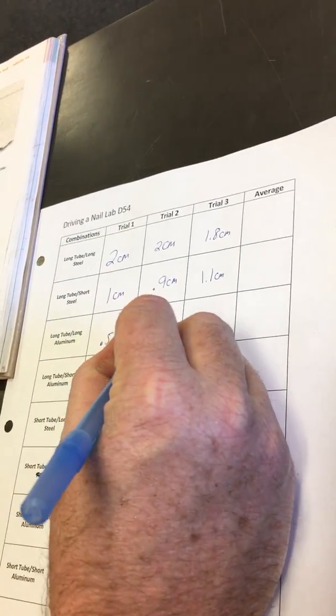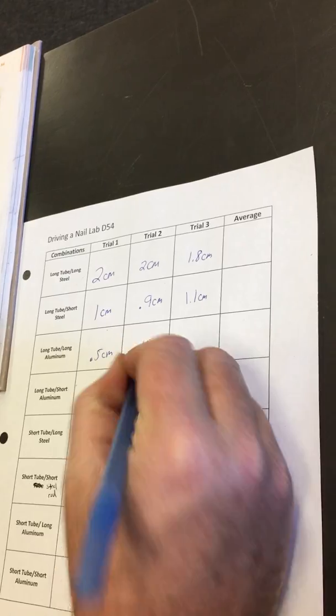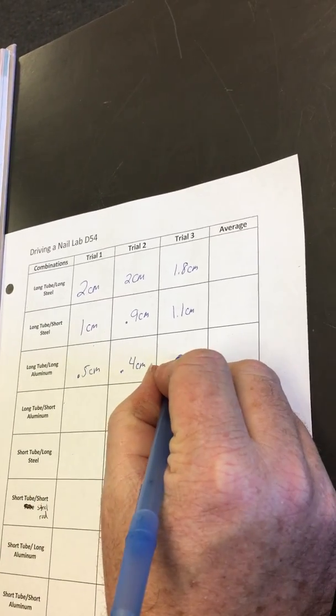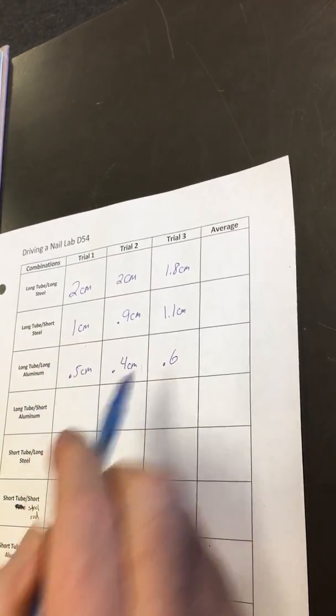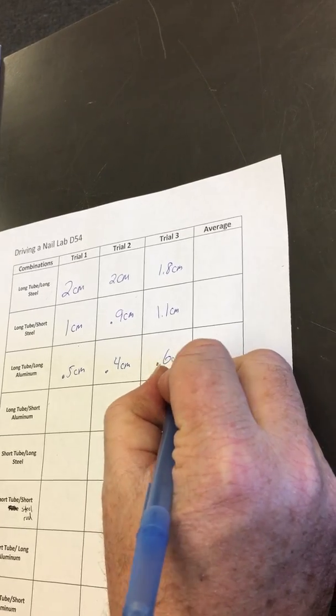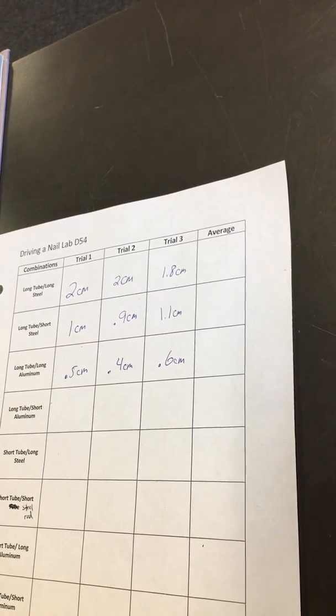So again, I've done this a couple other times, 0.4 centimeters and 0.6 centimeters. So please make sure you use your units and add those up, divide by 3 to get your average.